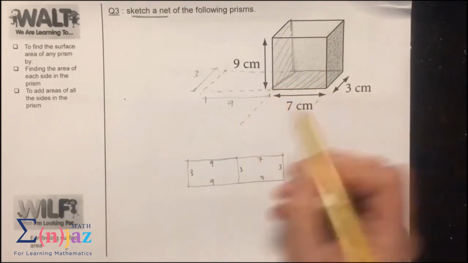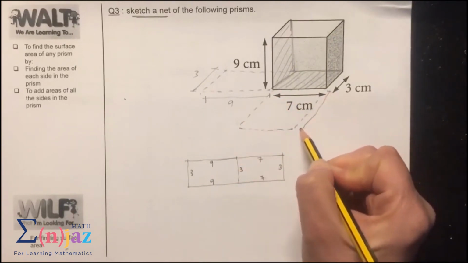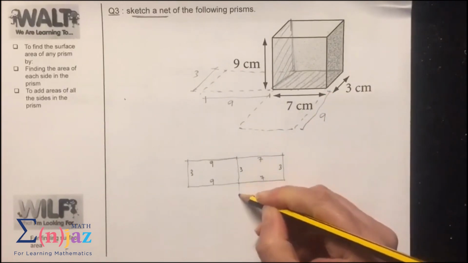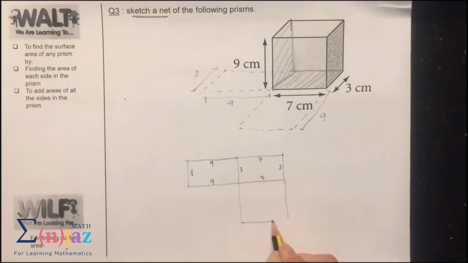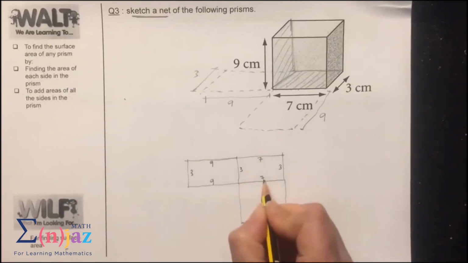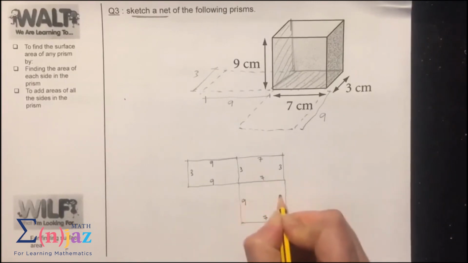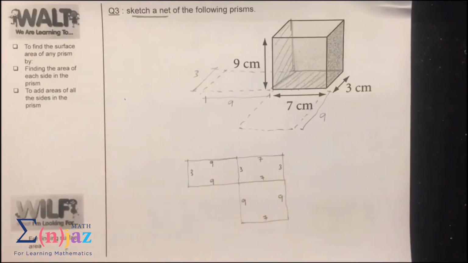And then I want you to imagine that this front face is falling on the floor as well, like this. So this length here, from here to here, is the 9, right? So this is 7, this is 7, this is 9, this is 9. So when these two sides stand up, they're going to meet together. So it makes sense, right? Perfect. So 1, 2, 3 faces.